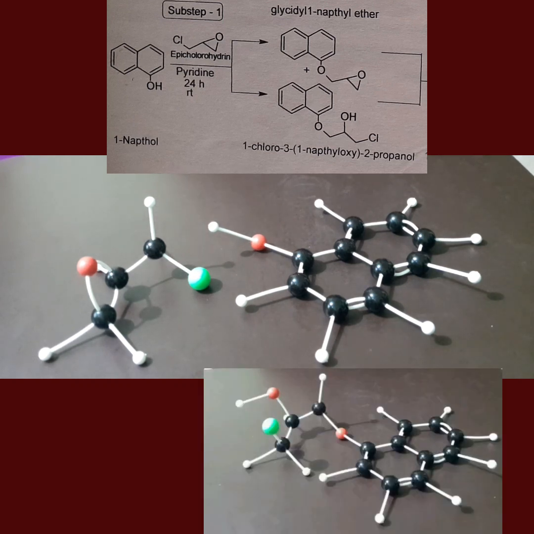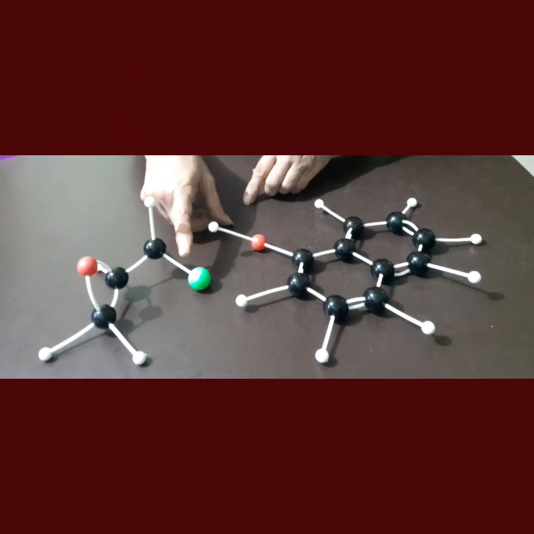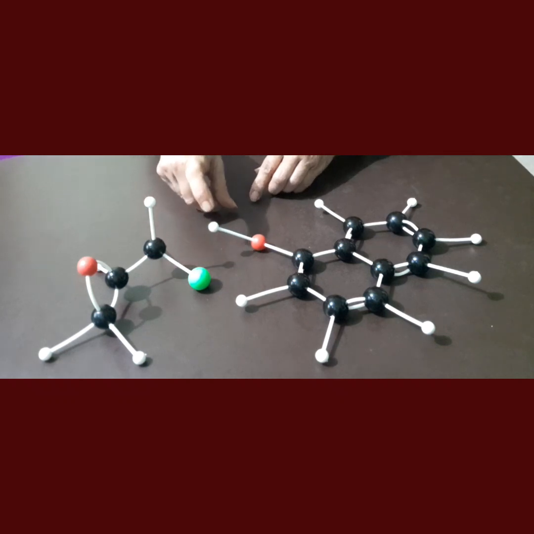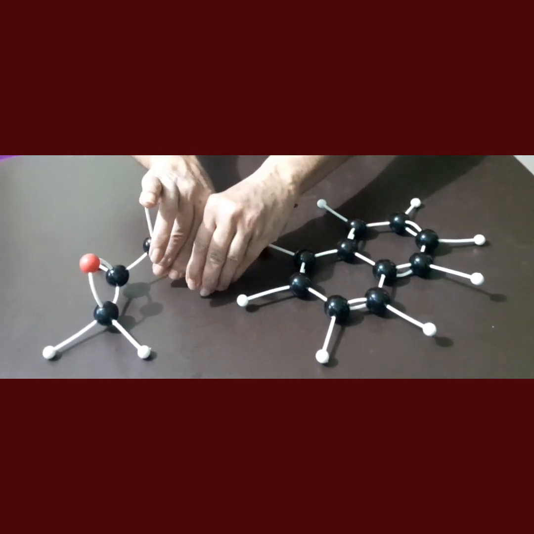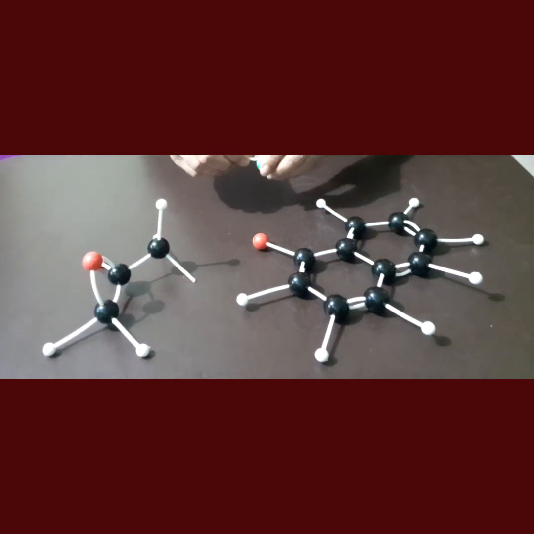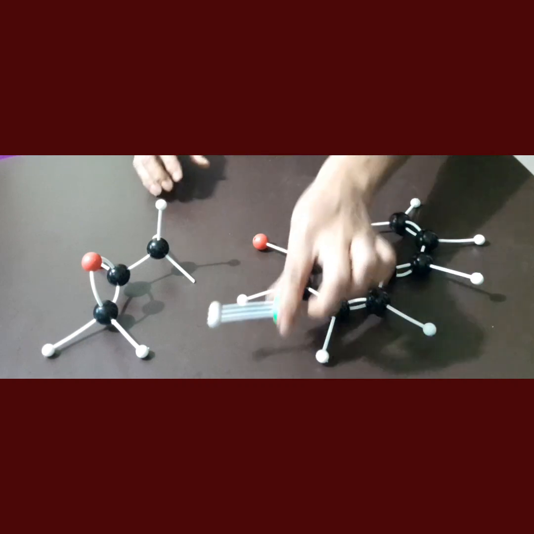Now let's try and understand how we get glycidyl ether first. In the case of glycidyl ether, this Cl and this H have to go in the form of HCl. So let's try it out. This is H out and this is Cl out, and this is HCl out.